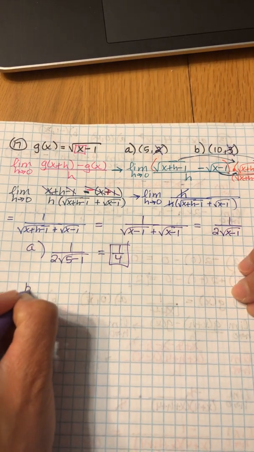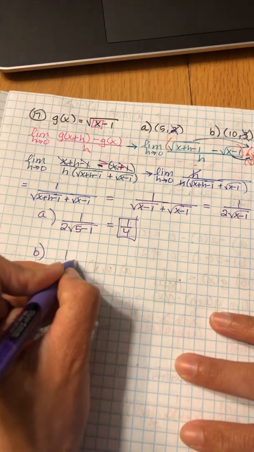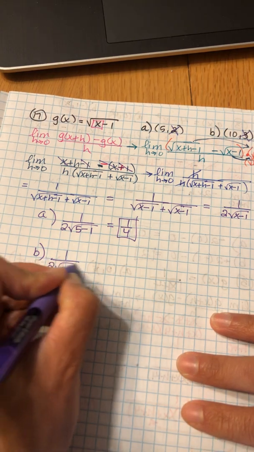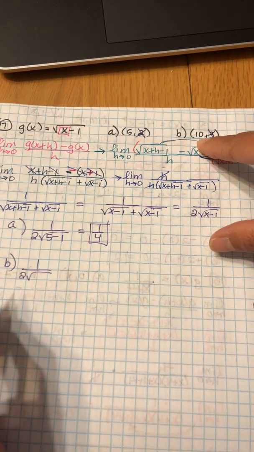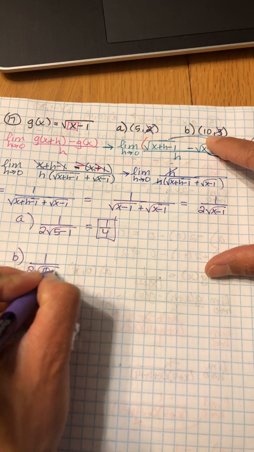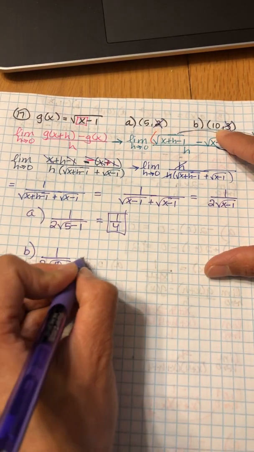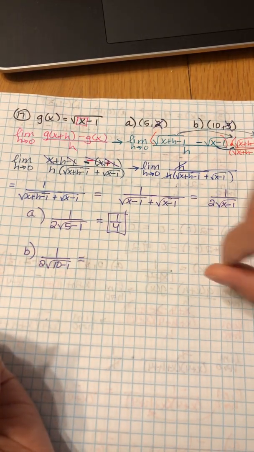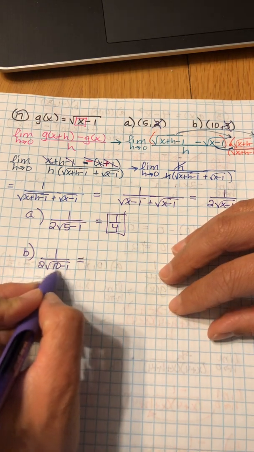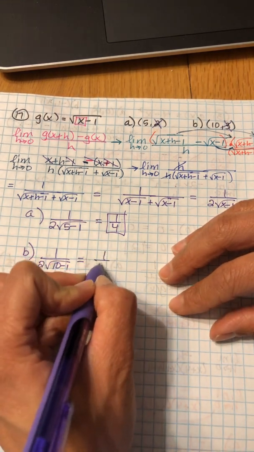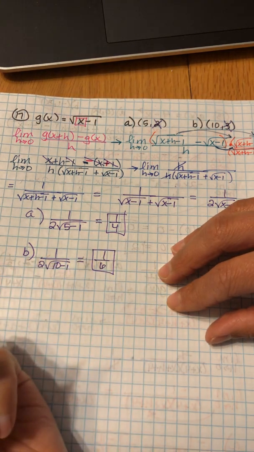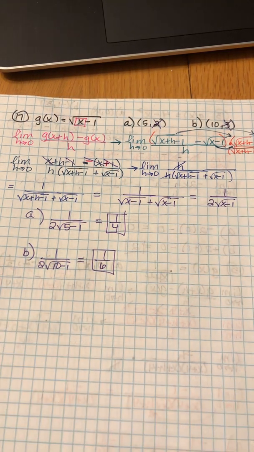And then for part B, I'm going to have 1 over 2 times the square root of, what are we plugging in for x? We're plugging in a 10. So it'll be 10 minus 1 under that radical. Okay, 10 minus 1 is 9. The square root of 9 is 3. 3 times 2 is 6. So I get a slope of 1/6. All right, and that's it.